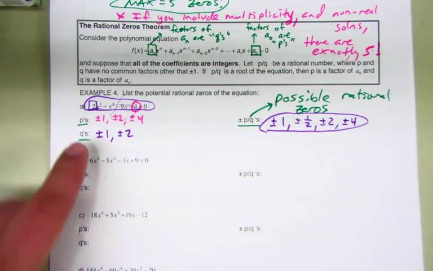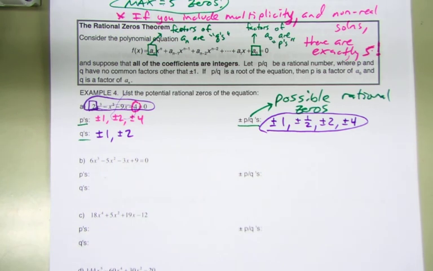Okay, why don't you guys try finishing the page here, and then I'll go over the answers with you in a few minutes.